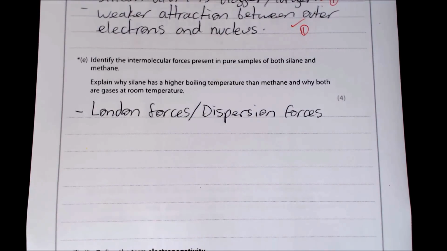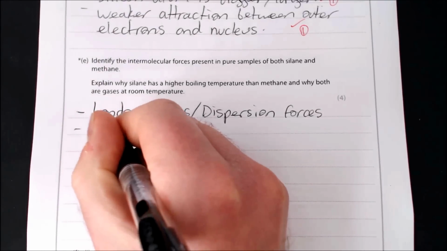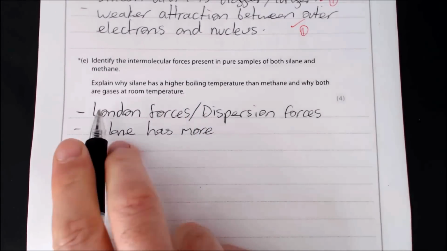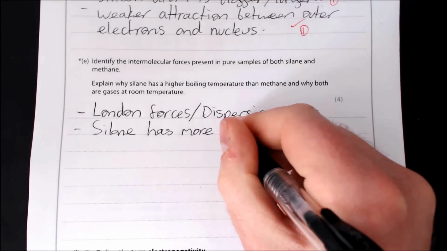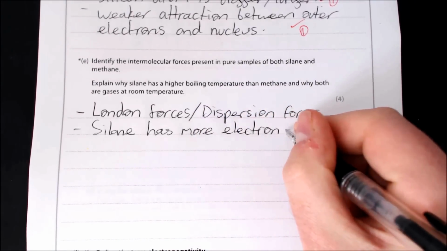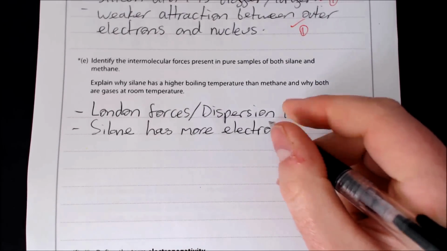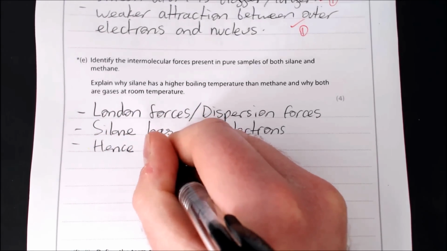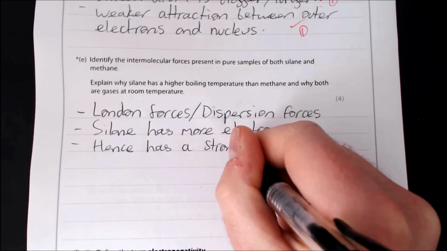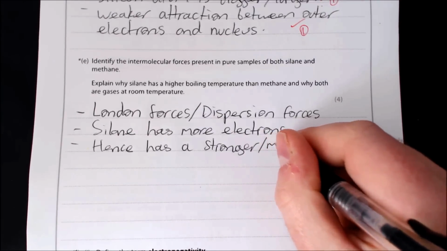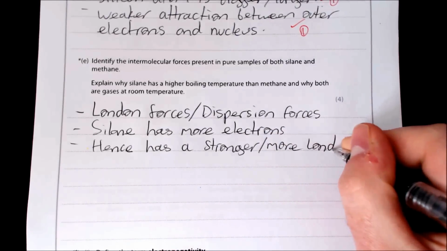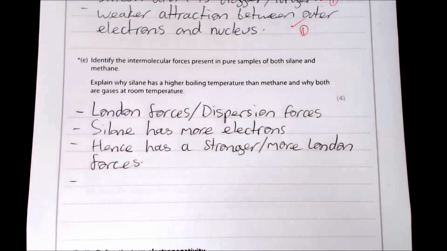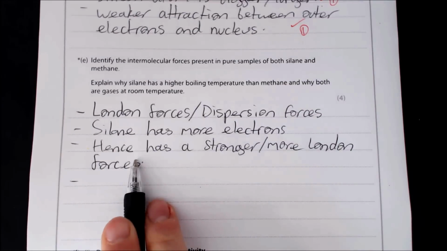And we need to say why it's got a higher boiling point. So we need to say that silane has more electrons. So remember, the more electrons you have, the more London forces you've got. So that's the key decider. So it's a bigger atom. So silane has more electrons, and so therefore, there's another point just to make it clear. So hence has a stronger, or you can say more London forces. And as a result, obviously, that makes it a lot stronger.